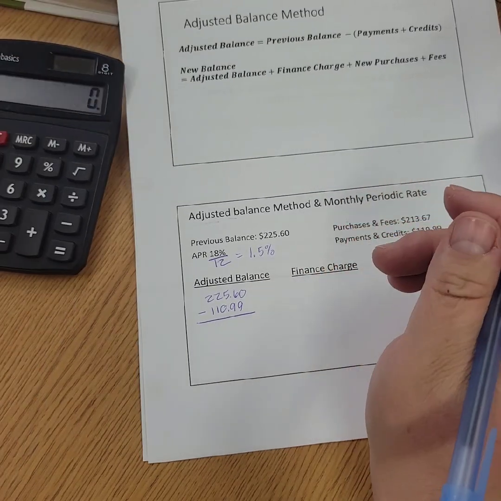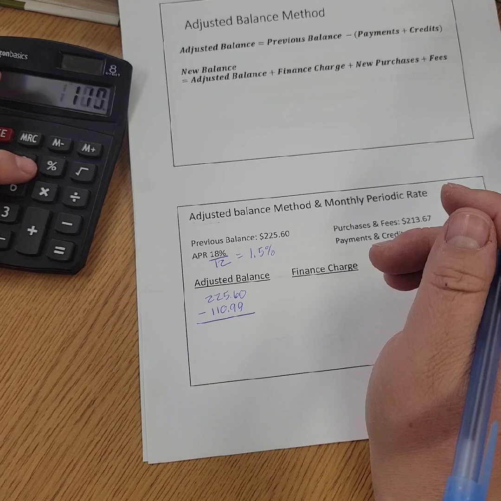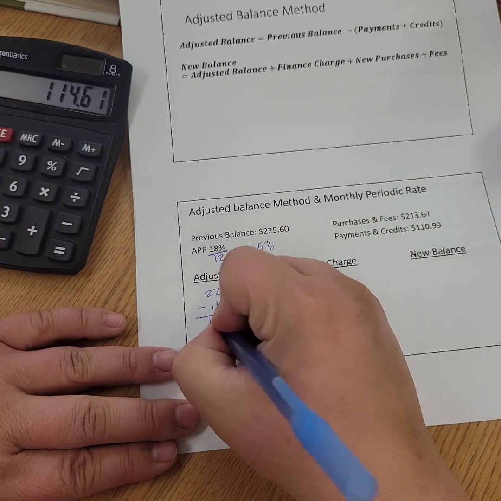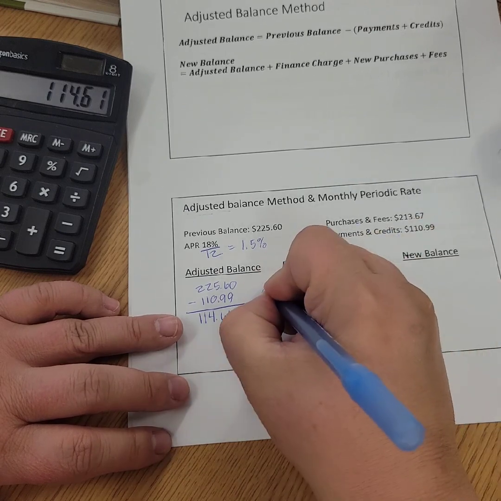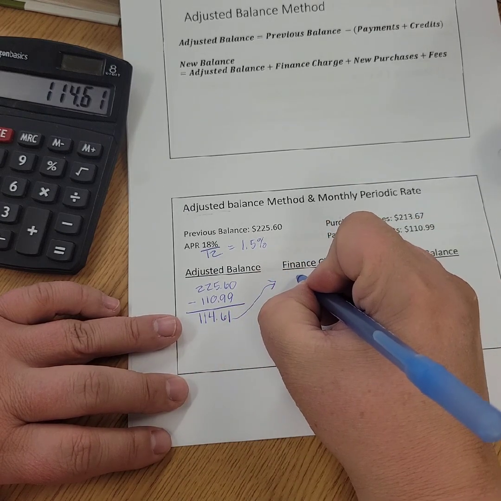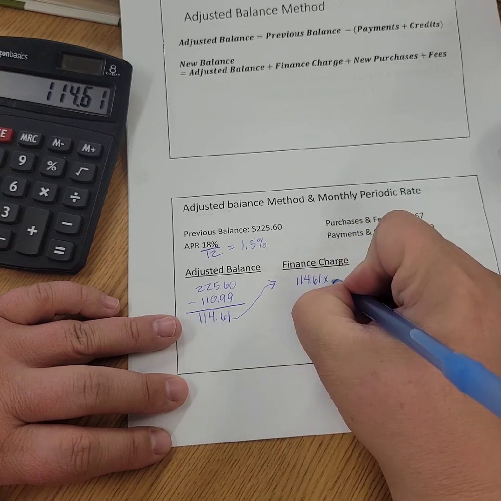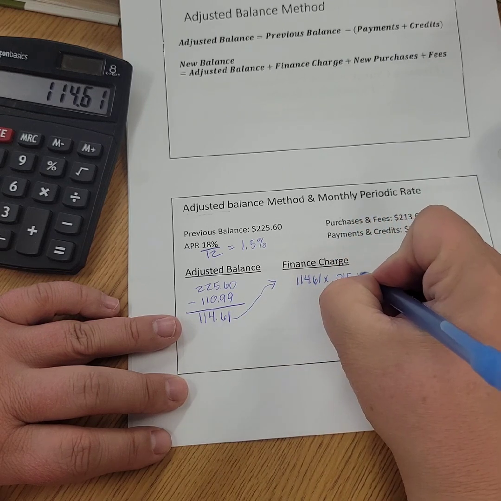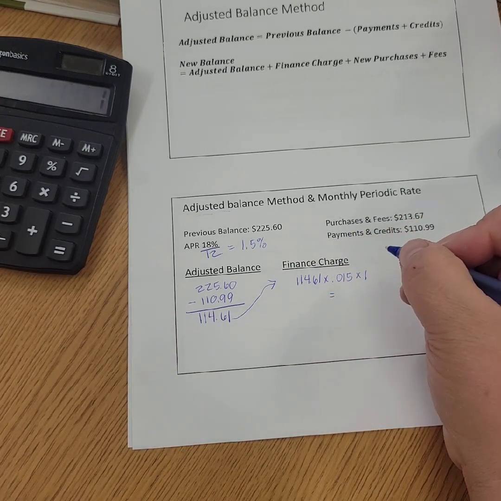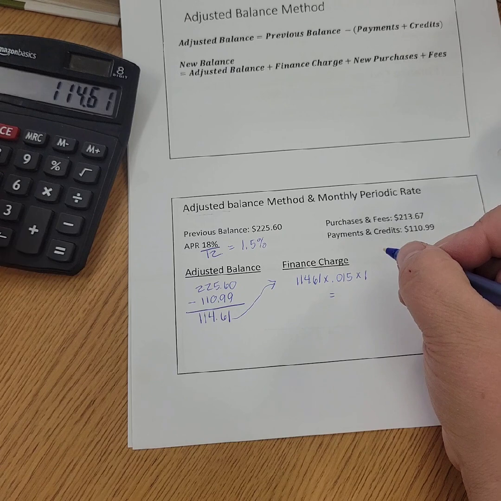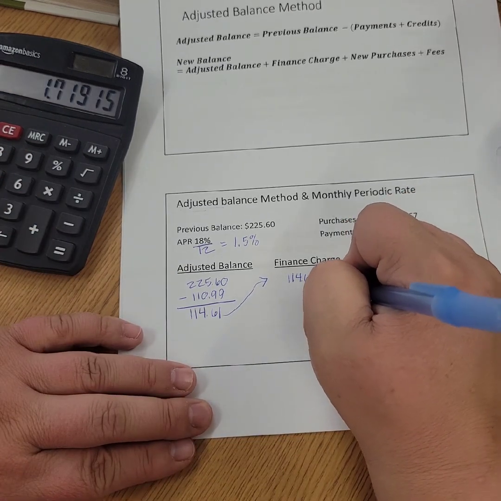So that is what the finance charge is going to be based on. Times 0.015 times 1 month. And that equals $1.72.